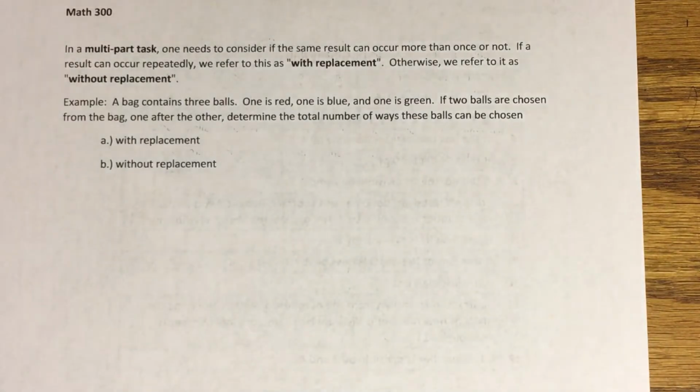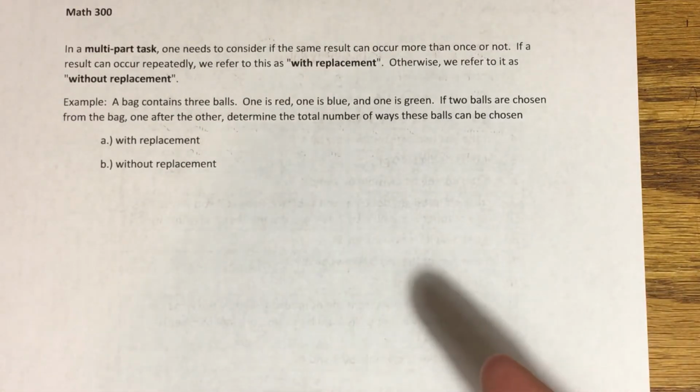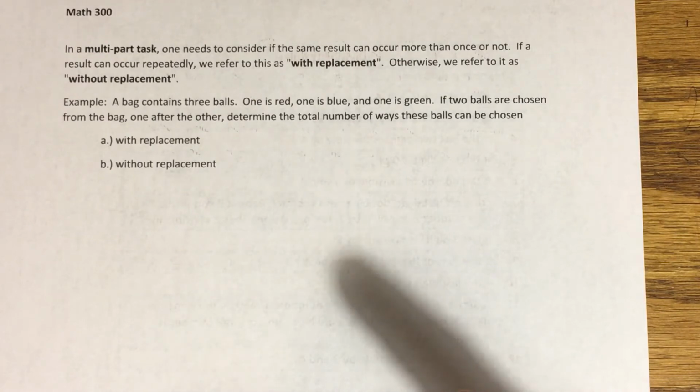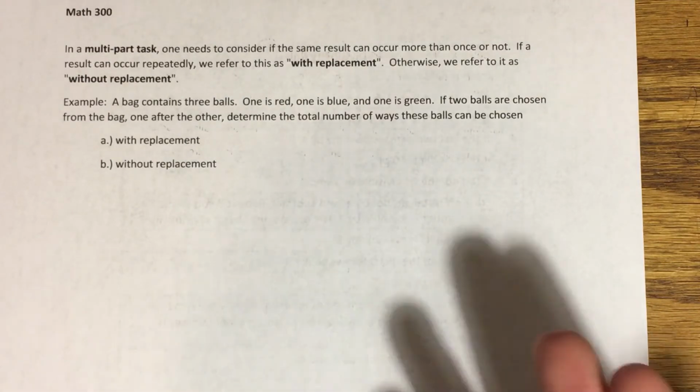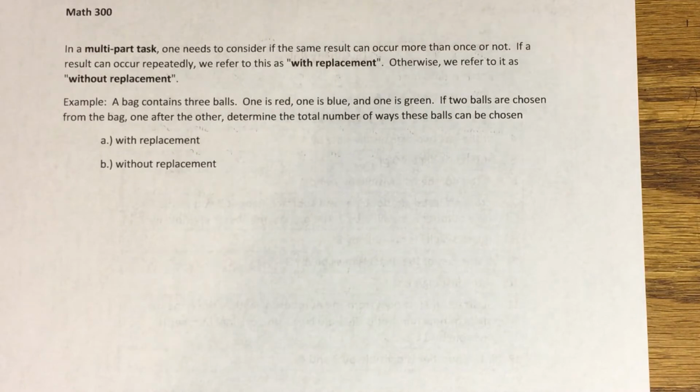Now, if I were allowing myself in a multi-part task where I'm doing the same thing every time, so let's consider an example where we're rolling a die. If I roll a die and I get a 1 for my first roll, then if it's possible to get a 1 on my second roll, we call that with replacement. So that's a multi-part task with replacement. If it's not possible to get the same result more than once, we call that without replacement.